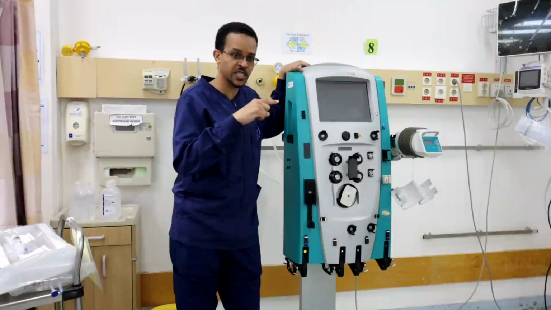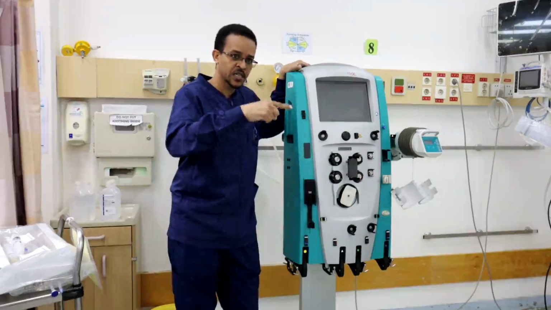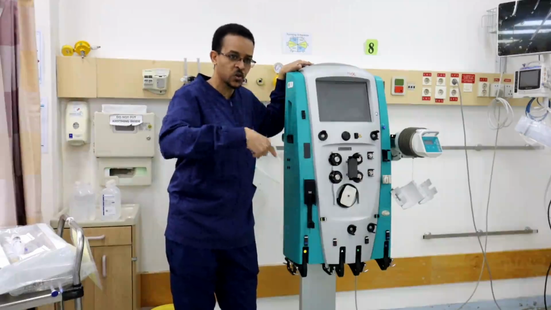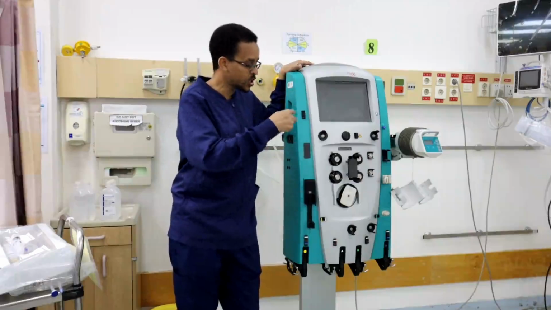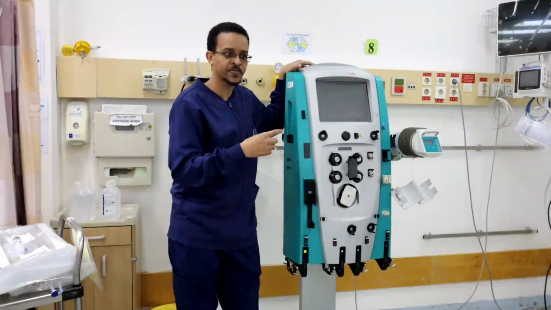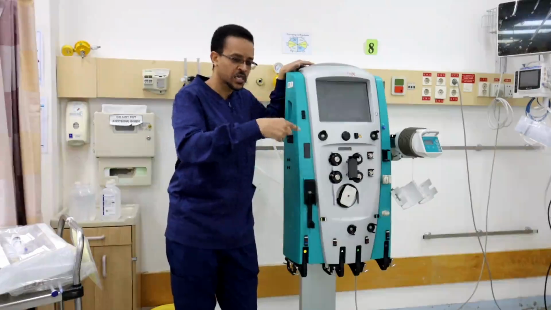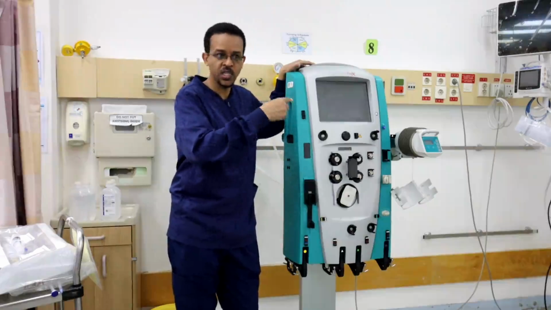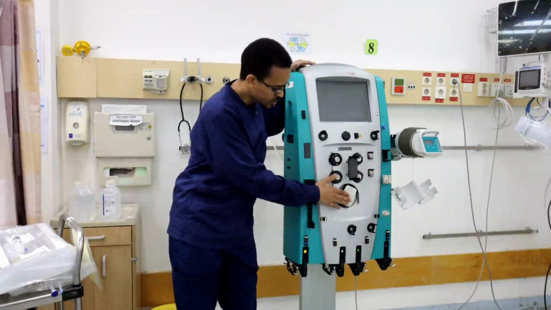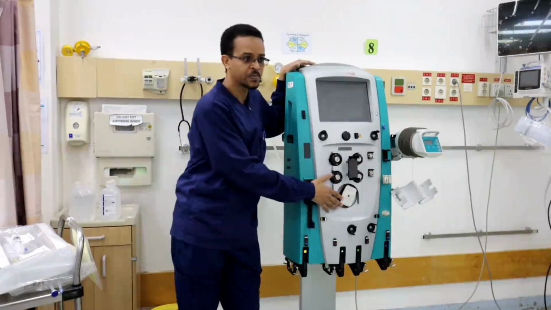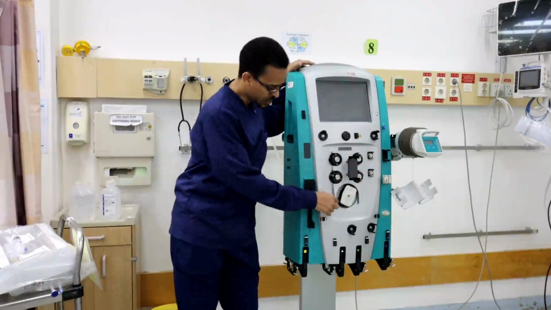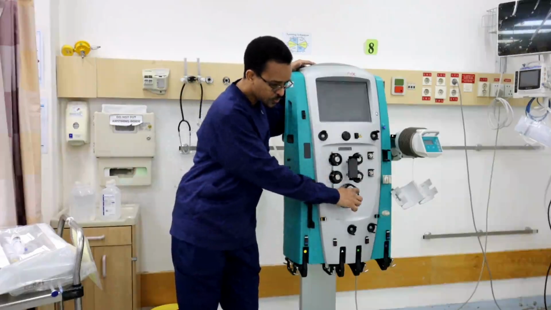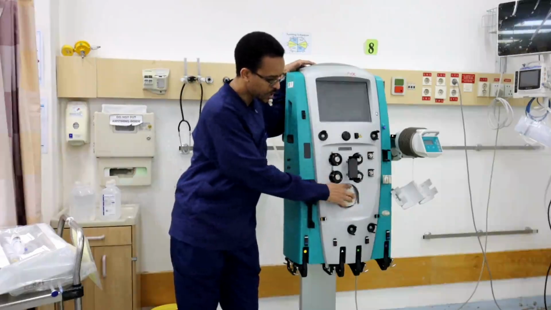For the machine to continuously withdraw blood, or to continuously recirculate blood or any fluids, we need pumps. These pumps are working to continuously circulate the fluid. This large one is a blood pump. The line which is coming from the patient is entering here. This pump is continuously pumping the blood by rotating.